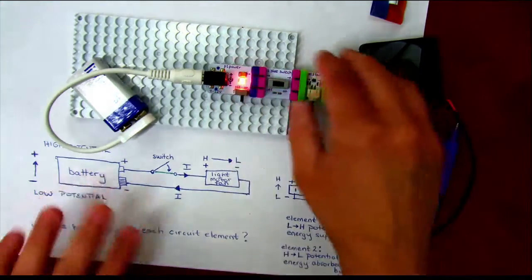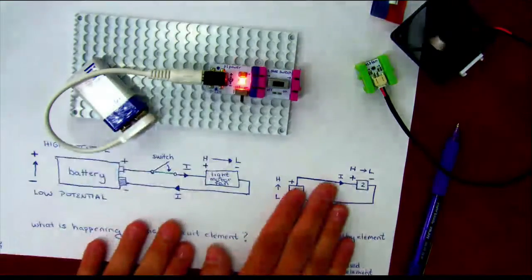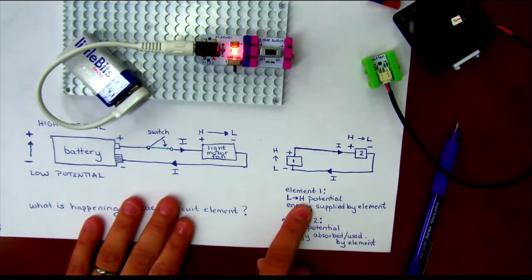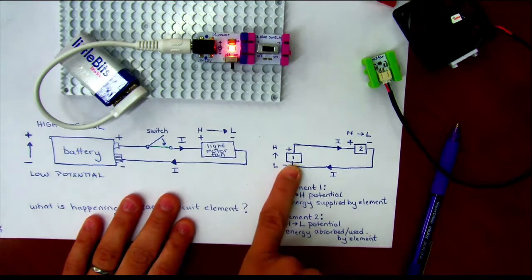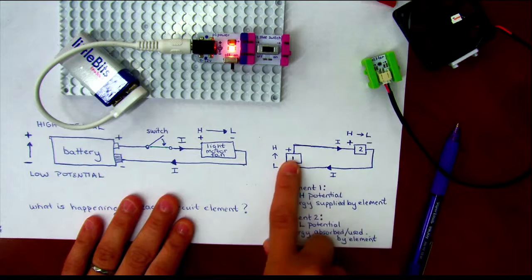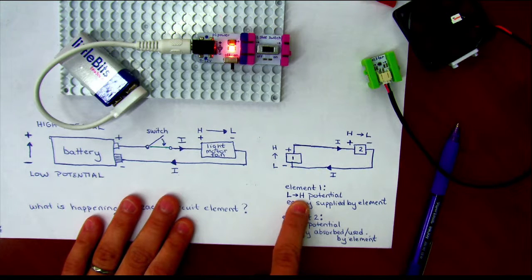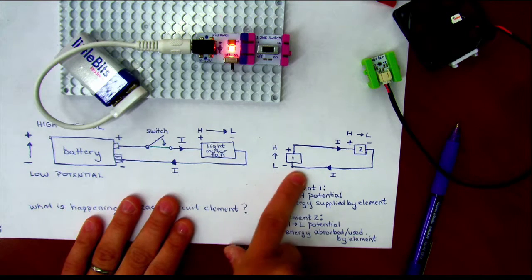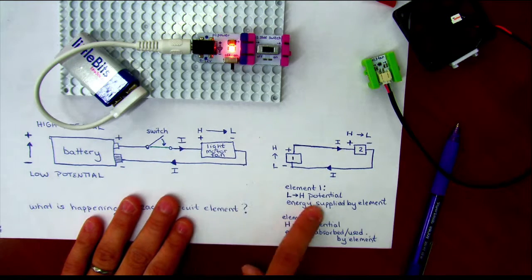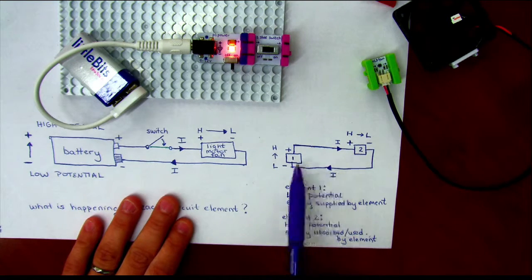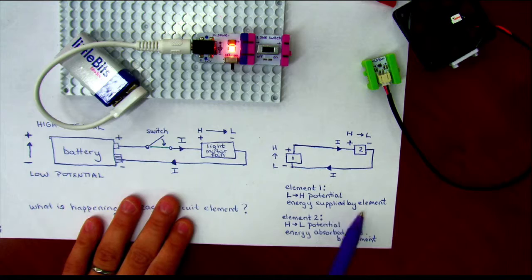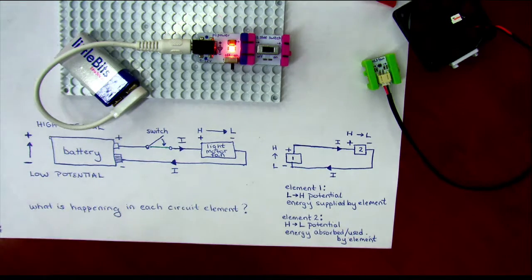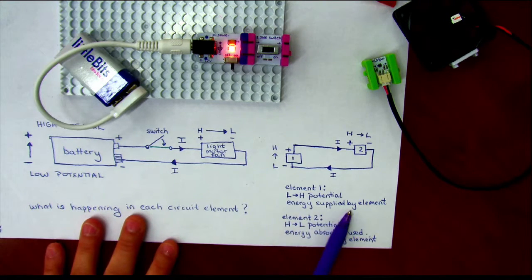But when we go to actually looking in our course, just at the beginning, we're going to have mystery elements. And they'll usually have these boxes and maybe a number in them. So this is element 1. So it's a battery. As the coulombs go through, they're going from low potential to high potential. And you want to know what the element's doing. Energy is being supplied by that element to the coulomb. So it's a battery, supplying energy to that coulomb as it goes through there.